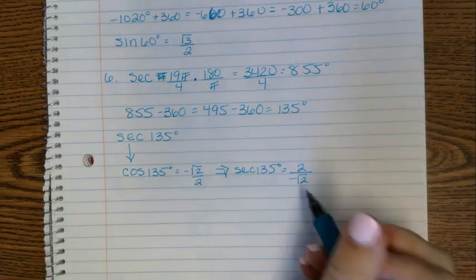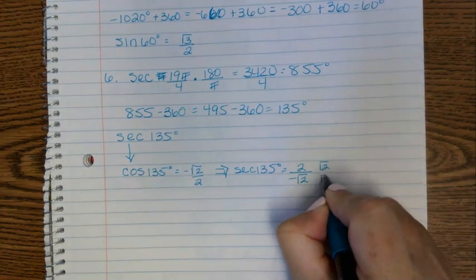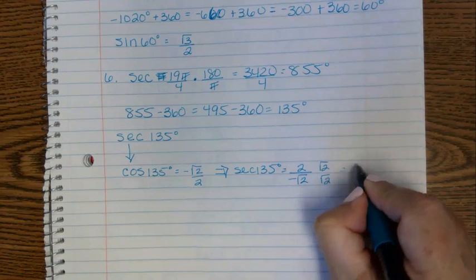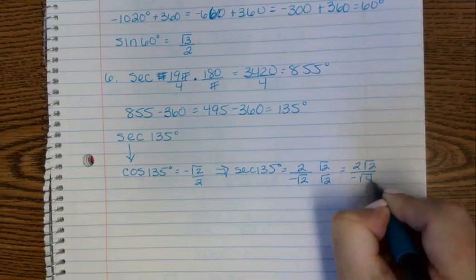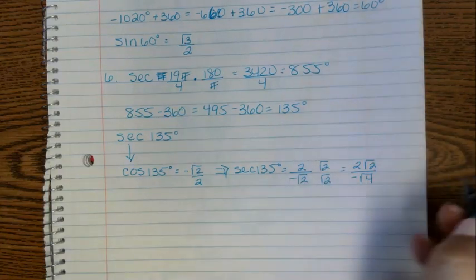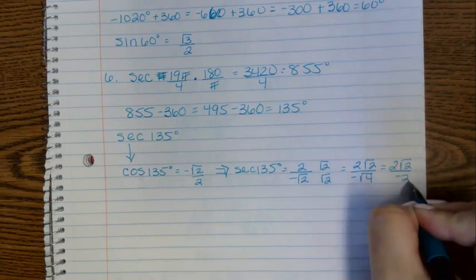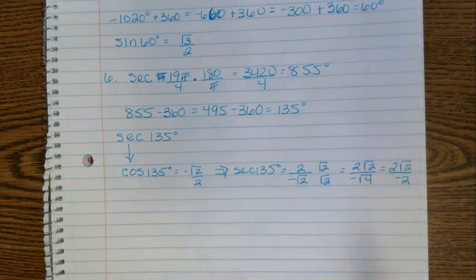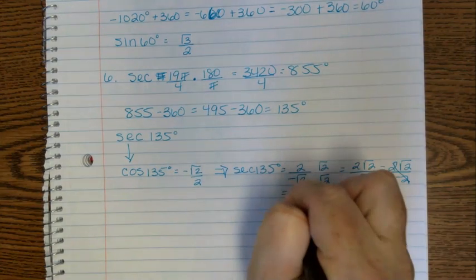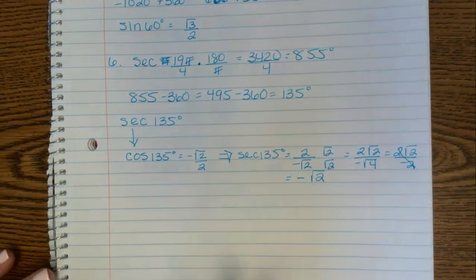And you know we cannot keep a square root at the bottom, so we're going to multiply the square root of 2 at the top and at the bottom. So we're going to get 2 square root of 2 over negative 4. Kind of ran out of space. Let's see, which will be 2 square root 2 over negative 2. Now, since the 2 on top is not inside the root and the bottom is not inside, these actually can cancel. So the answer is negative square root of 2.